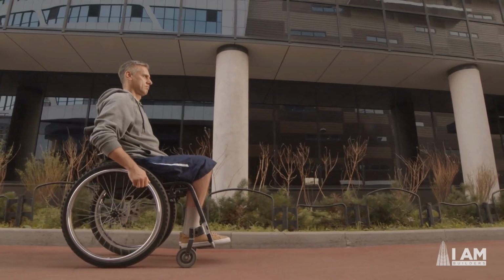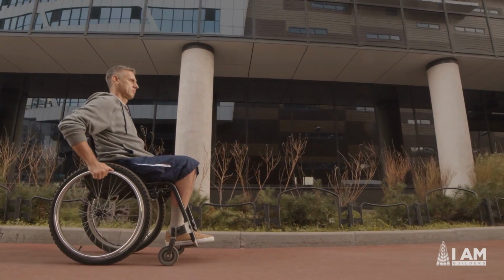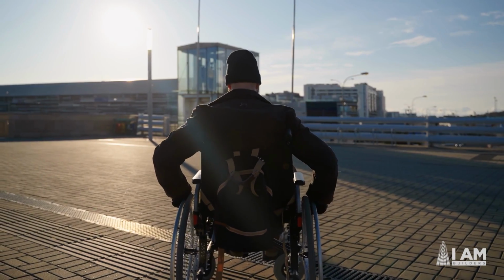Another time I had an issue with ADA because according to the way the architect drew it, it's fine, but then the inspector showed up and the way he was measuring was different than what the architect did. So that caused change orders. Things like that will happen on your job sites.